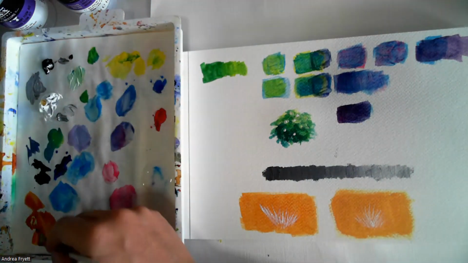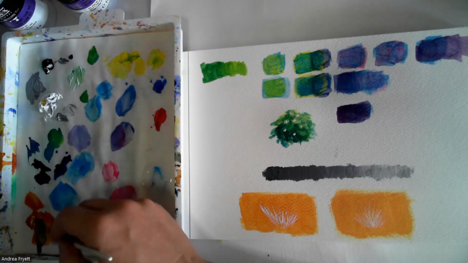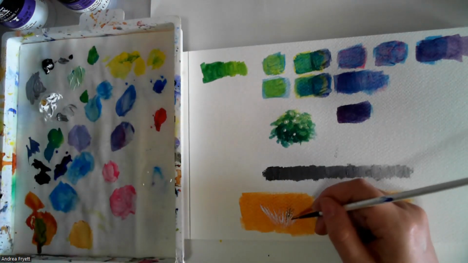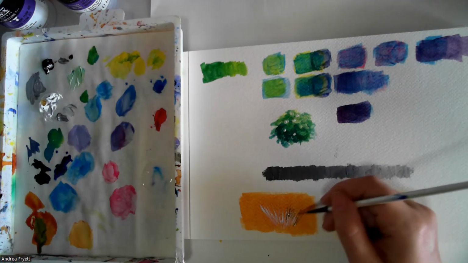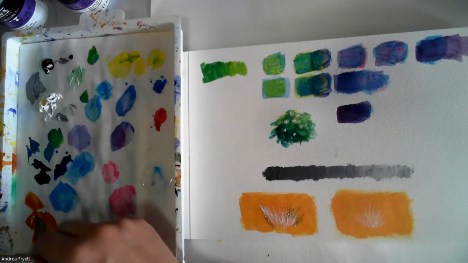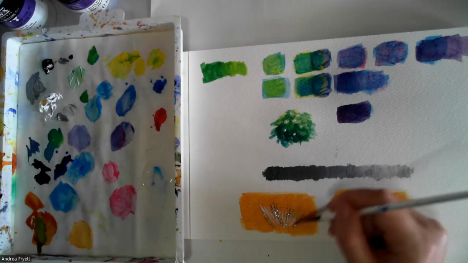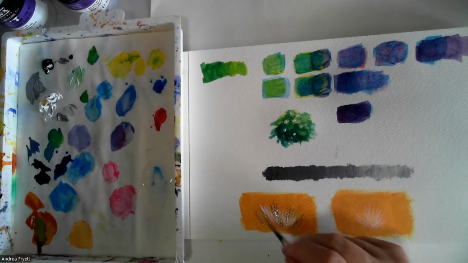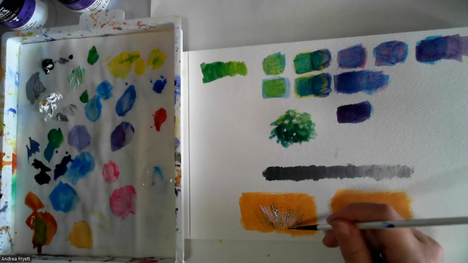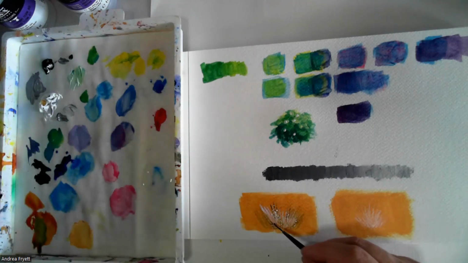So if I want to warm this up a bit, I can just take some of this color that was in the background and I can get myself a nice warm green color. Gonna sort of layer some of this over here. Maybe some Payne's gray and blue into the bottom.